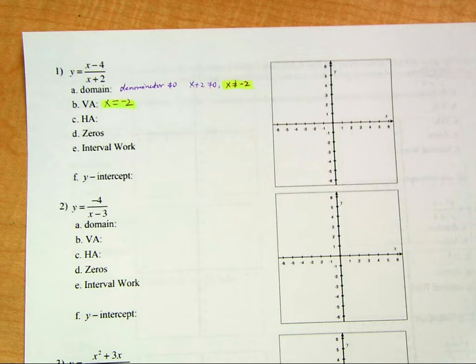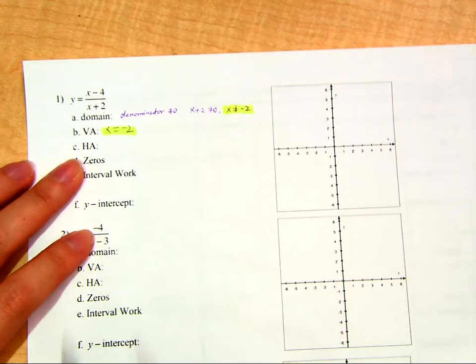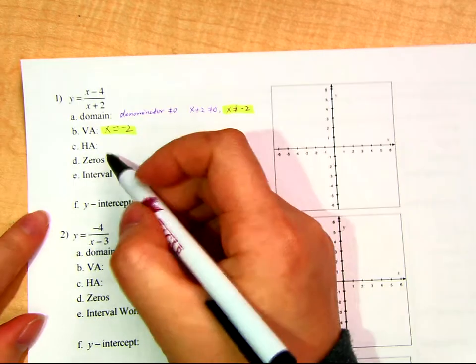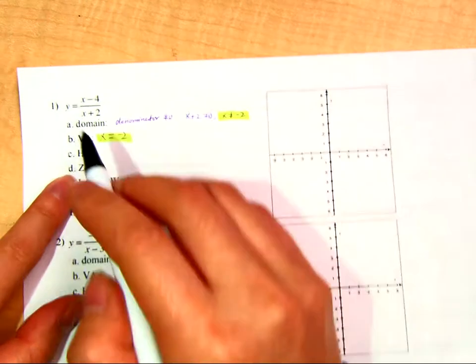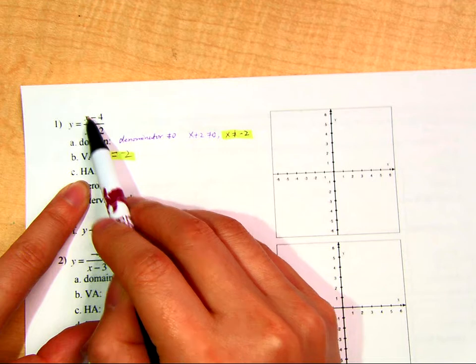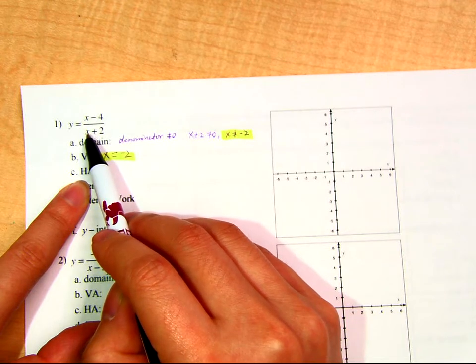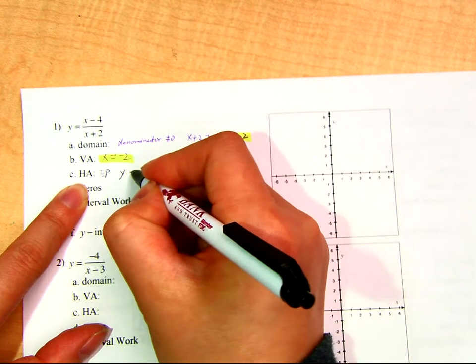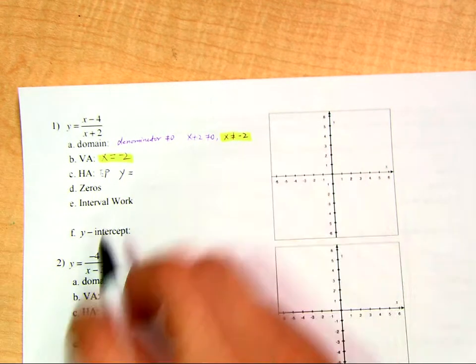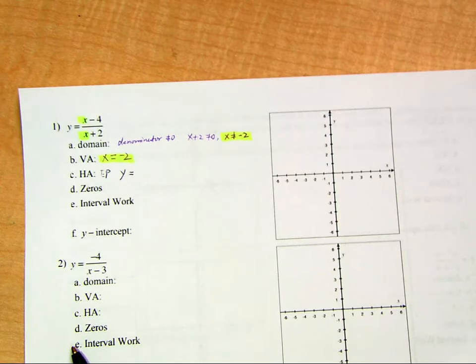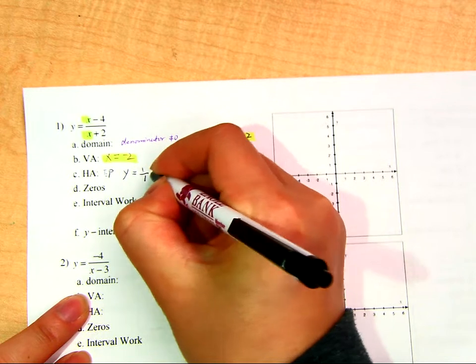I probably need a different color so you are able to see more clearly. HA, horizontal asymptote. First, you need to look at this question. The highest power on the top is 1, and the highest power on the bottom is 1. So which will be power equal? When we have equal power, the horizontal asymptote is always the leading coefficient on the top divided by the leading coefficient on the bottom. That gives you 1 over 1, so the answer will be 1.